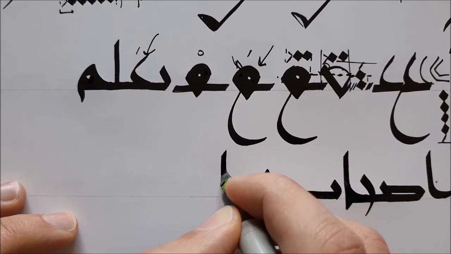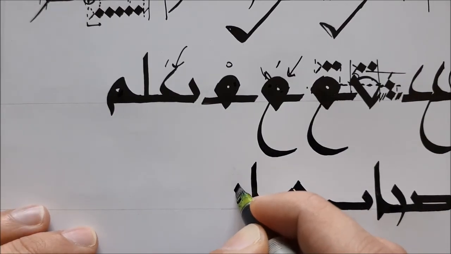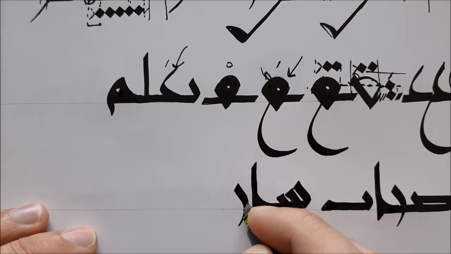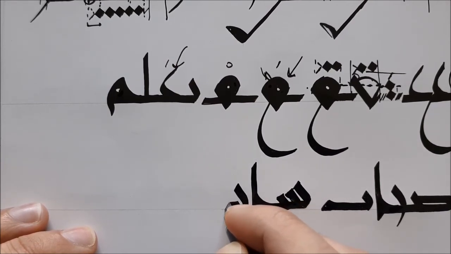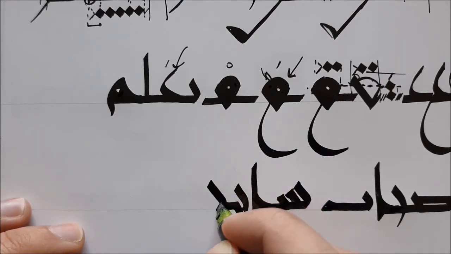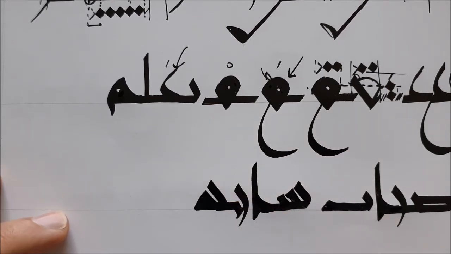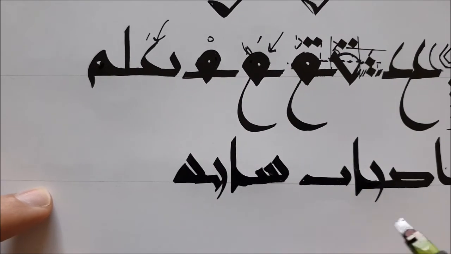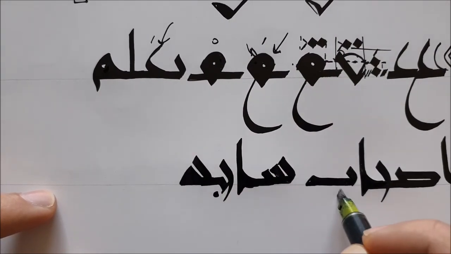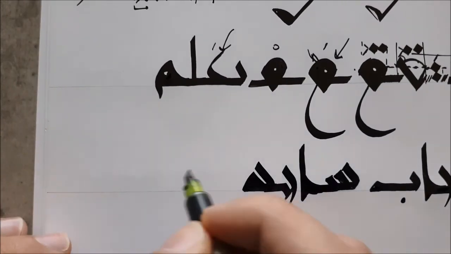We've got an Alif, got a Jim. You could use this Jim if you want to. And the Dal. Sajid. Dots could come down here if you want them. Finally, we've got Tabib, which means a doctor.